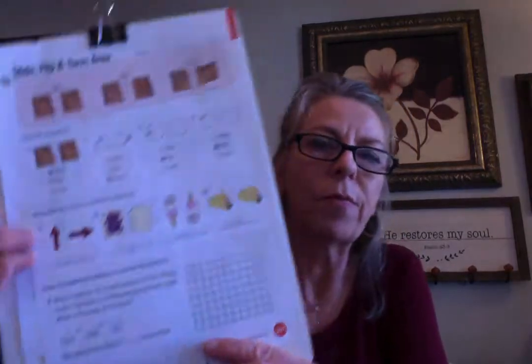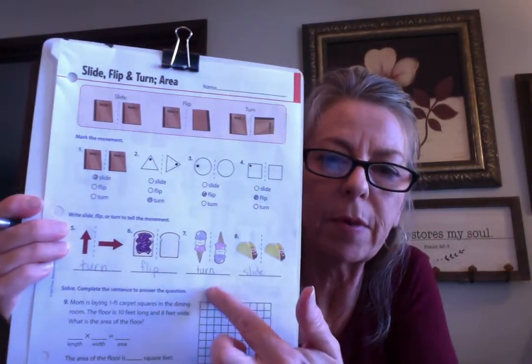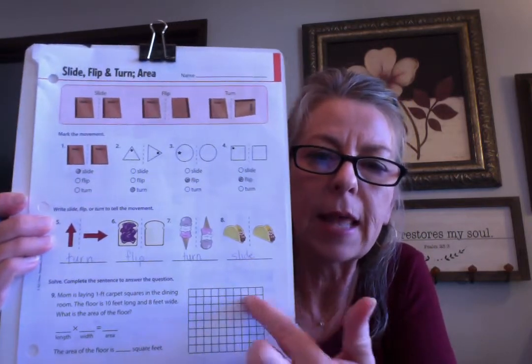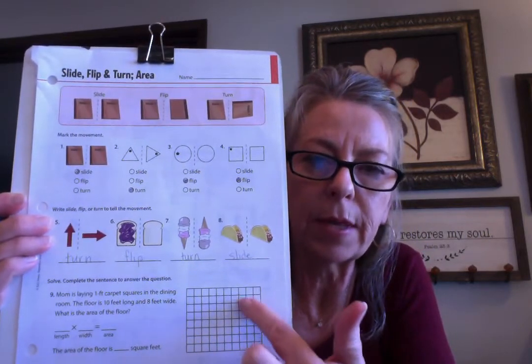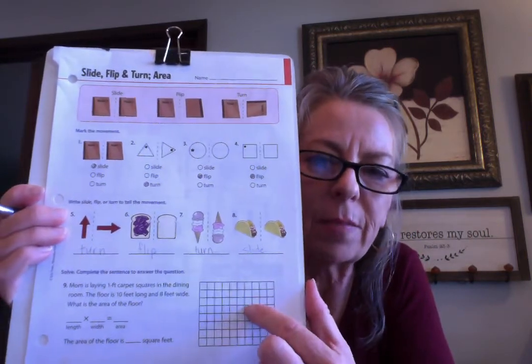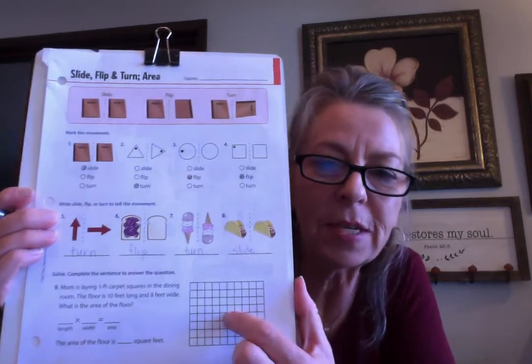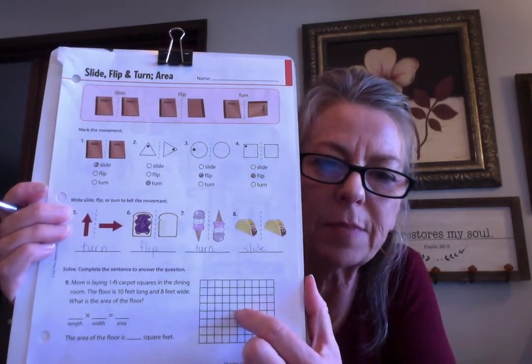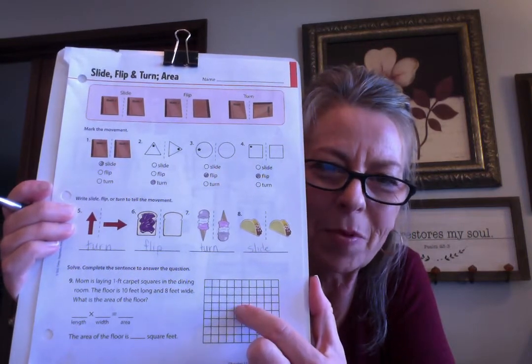Okay, here for number 9, this is something we haven't worked on for a while, but it is finding area. I know we've worked recently with perimeter again, but remember, perimeter is the distance around, and the area is the space within, right? It's counting all those square units within, but we have a shortcut. We don't need to count each of these squares, right? There's a simple multiplication that we can do. Do you remember what that is?